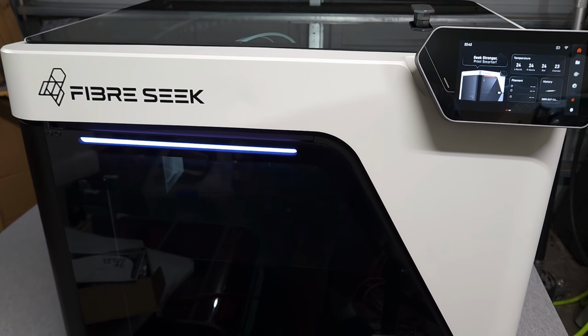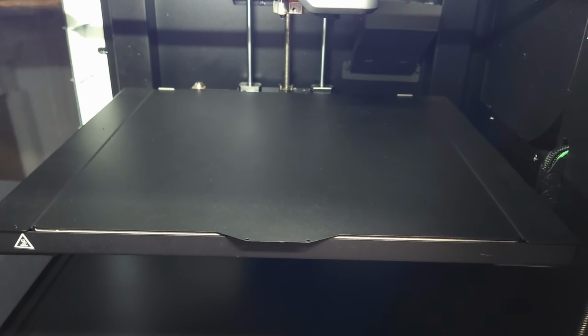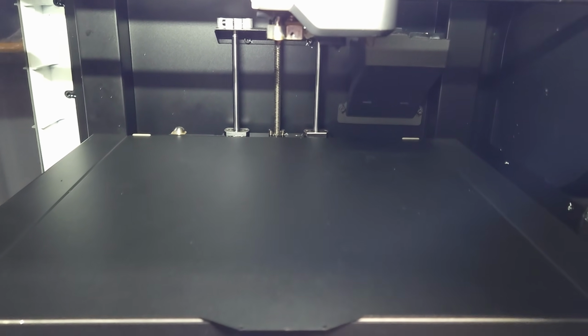This is the Fibreseeker 3. It has a 300 by 300 by 250 millimeter build area. That falls somewhere between most standard size 3D printers and large format 3D printers. It is a dual extruder printer, meaning it has the ability to print from two different nozzles, though this is a bit of a special setup.